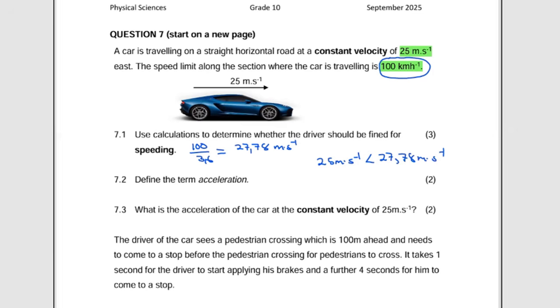It's a speeding zone of 27.78. So it means no, he shouldn't, right? So the answer there is no. So no, he shouldn't, because he's not speeding there. Then define the term acceleration. Acceleration is defined as the rate of change of velocity. So that's how we go about that one.